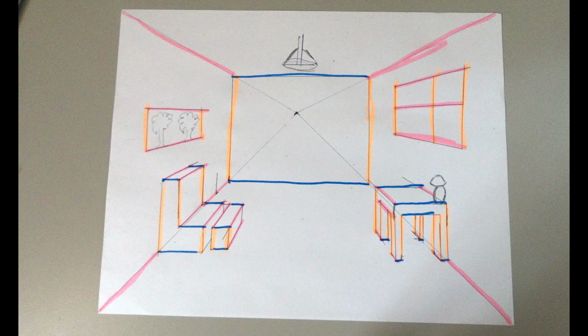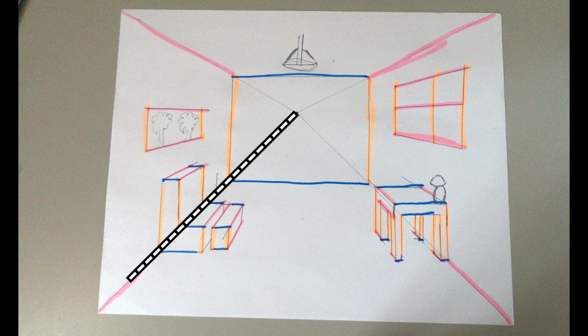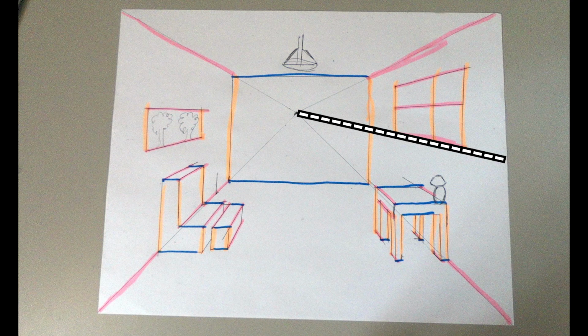So I've highlighted all of my horizontal lines in blue, my vertical lines in sort of an orange color, and all the lines that are going away from me are in pink. So all the pink lines are going towards the vanishing point. As you saw when I was drawing them, I would put my straight edge to the vanishing point and then use it to guide myself for where that should aim towards.